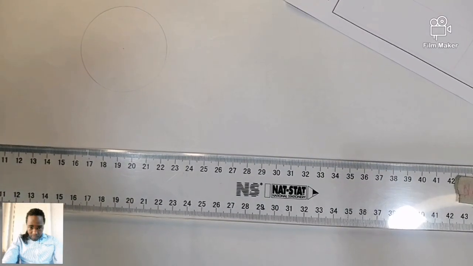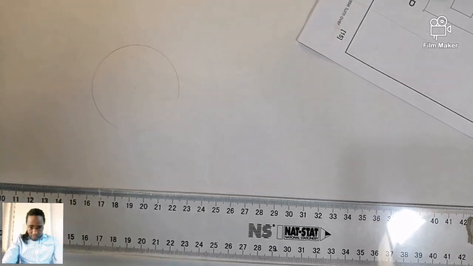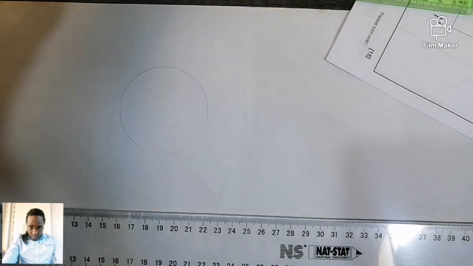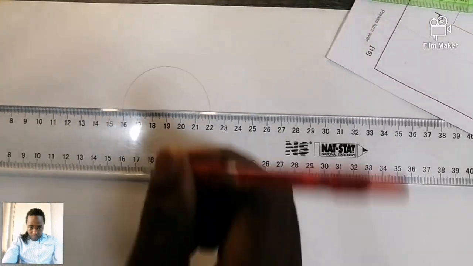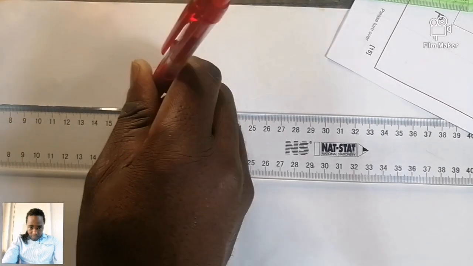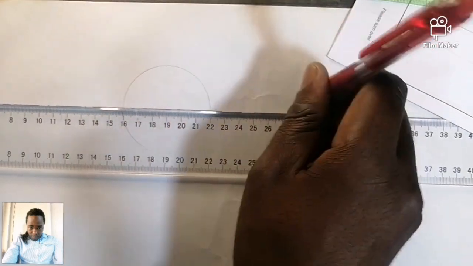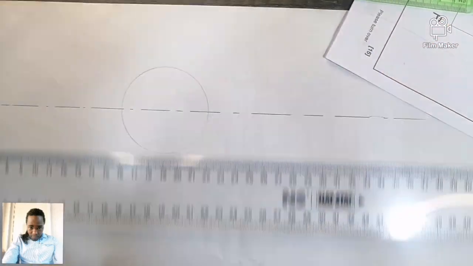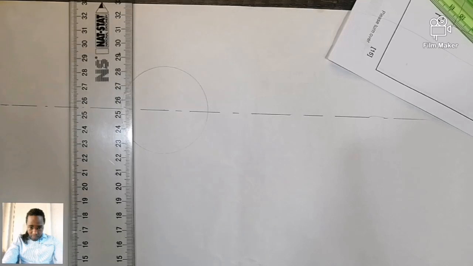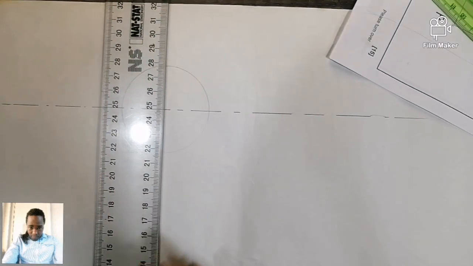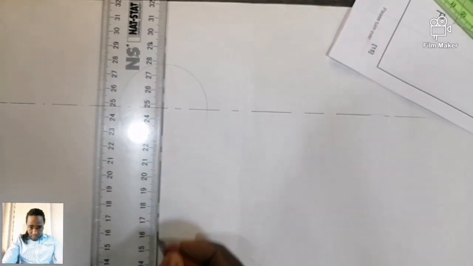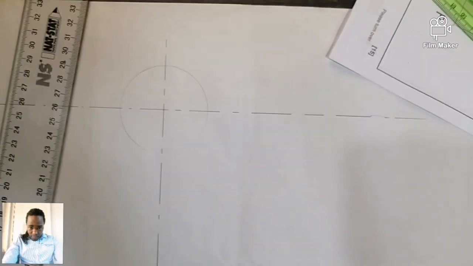This is it. Then from there I can draw a horizontal dark center line, and the vertical one.